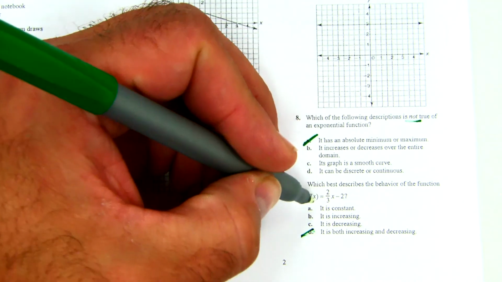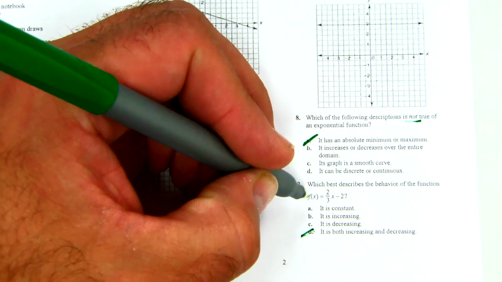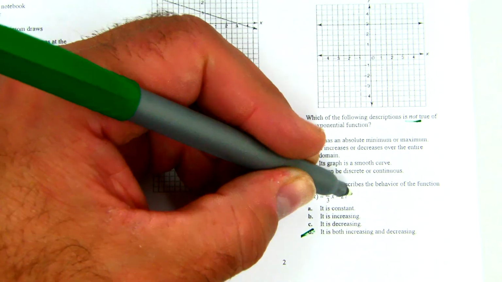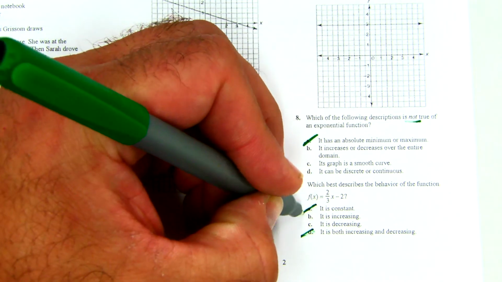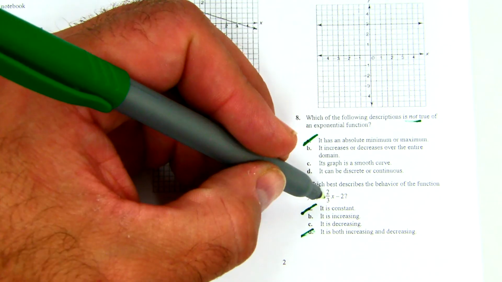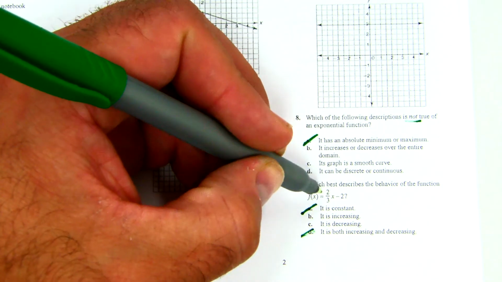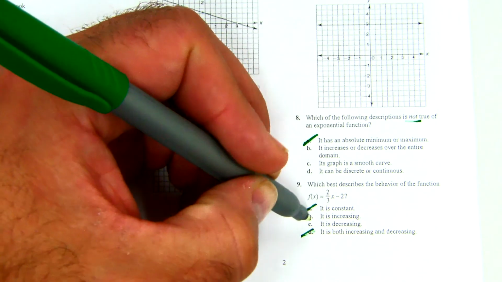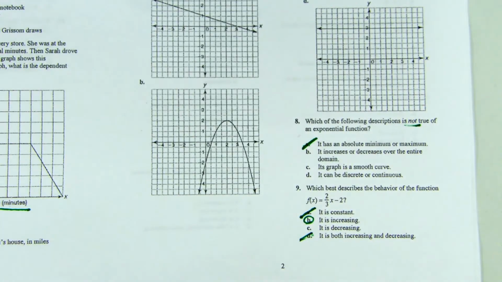The only time we have constant is this over here, there's an x missing. So if this had said f of x equals 2/3 minus 27 with no x, then it's constant. But because we have an x, it can't be constant. So it's either increasing or decreasing. Well, when we look in front of the x, that's positive. Positive 2/3, which means it's increasing. If it were negative 2/3, then it would be decreasing.